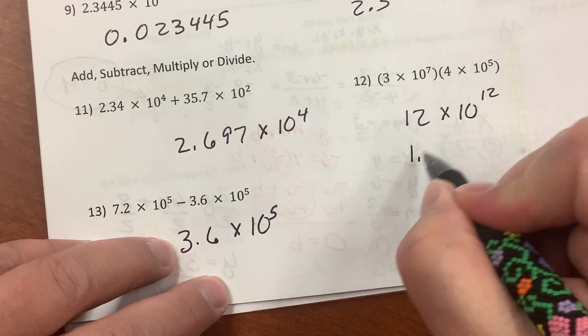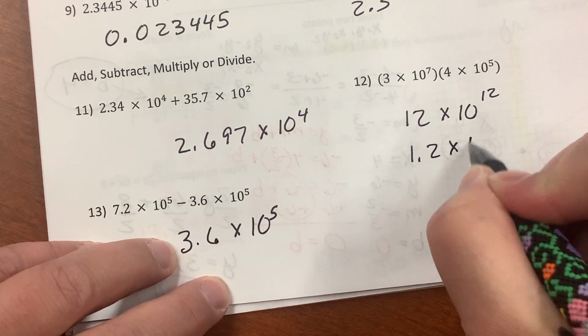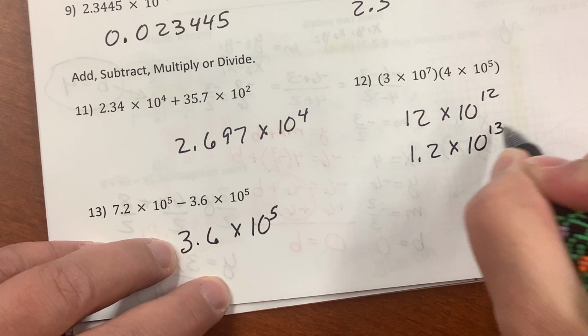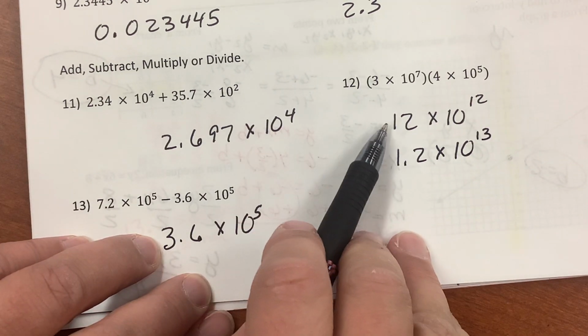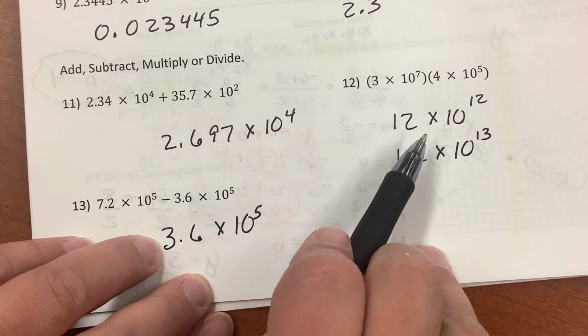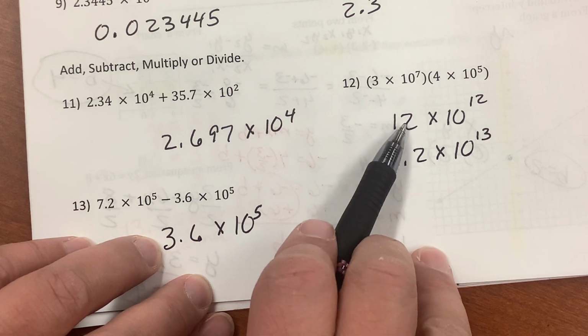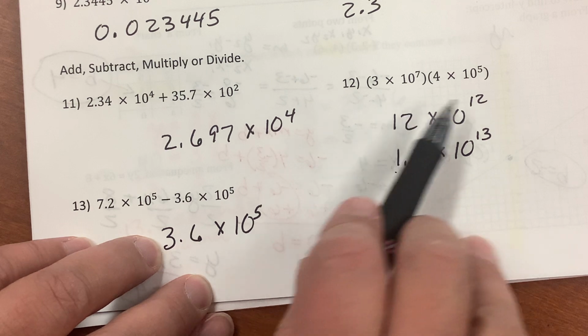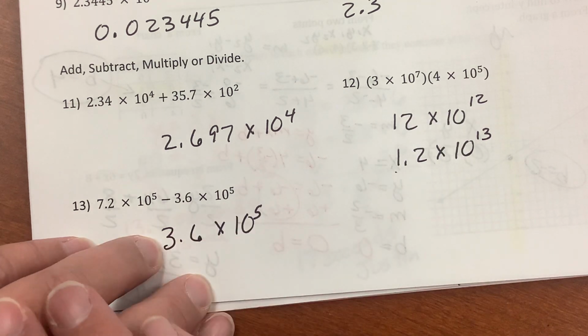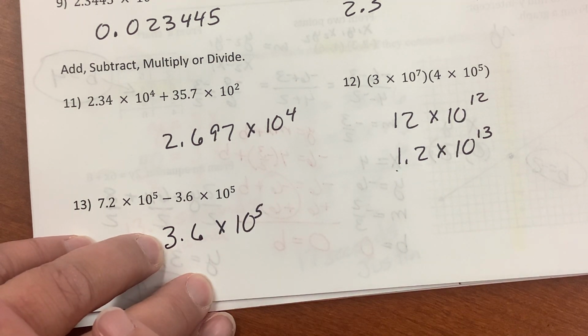Let's look at my answer and this answer. I have 12 here and 1 2/10. So the decimal moved over 1 to change it to 1 2/10. But this number got smaller, the exponent got bigger. That's basically scientific notation in a nutshell.